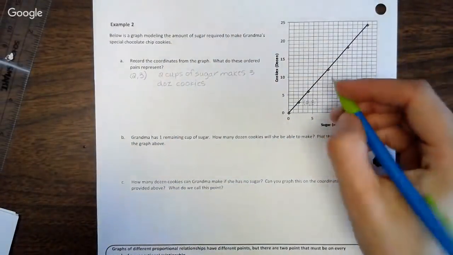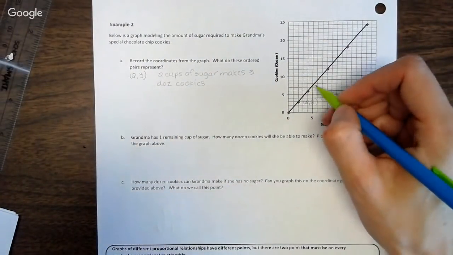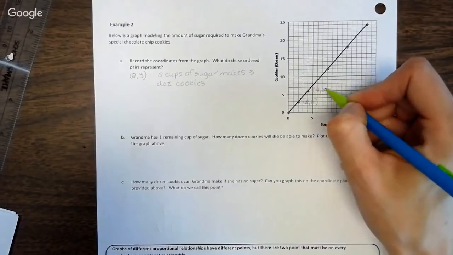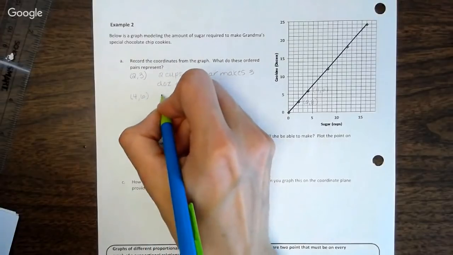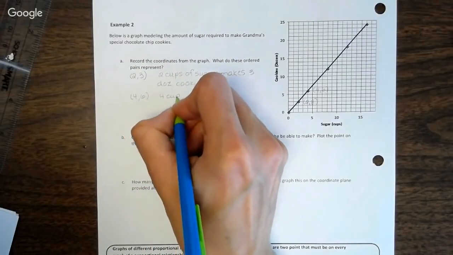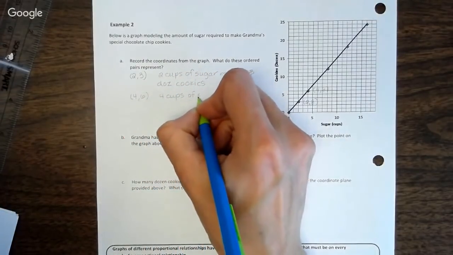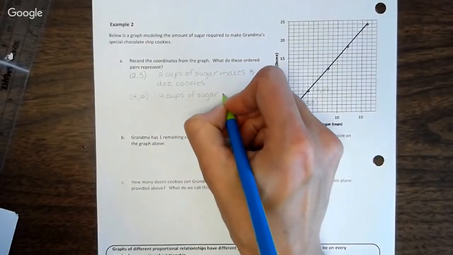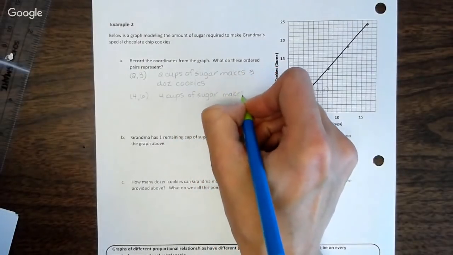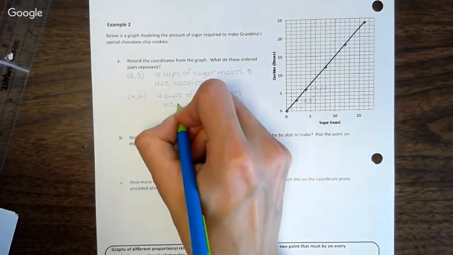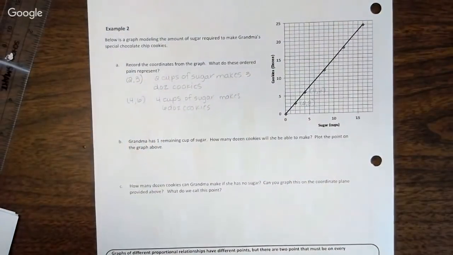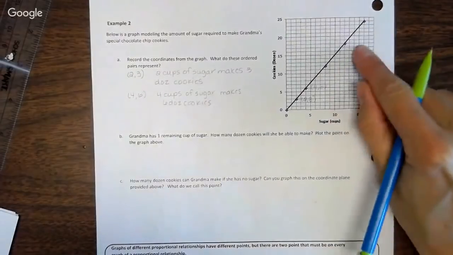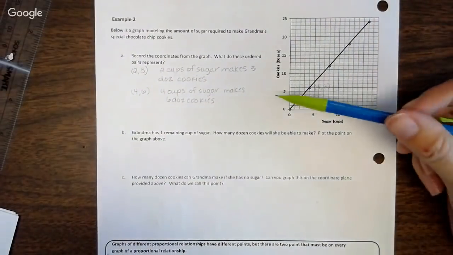All right, let's do one of the other points. This point right here would be 4, 6. So 4, 6 means 4 cups of sugar makes 6 dozen cookies. And we could keep going with each of those points. It means the same thing.